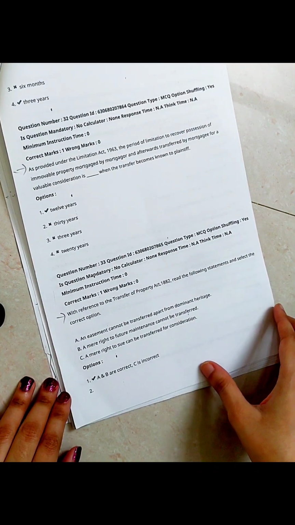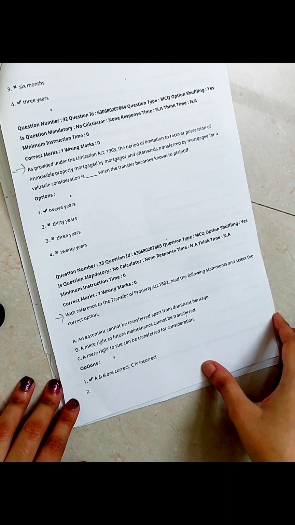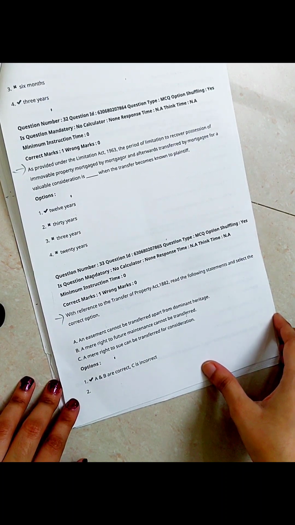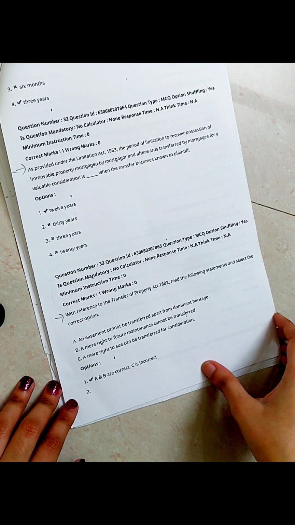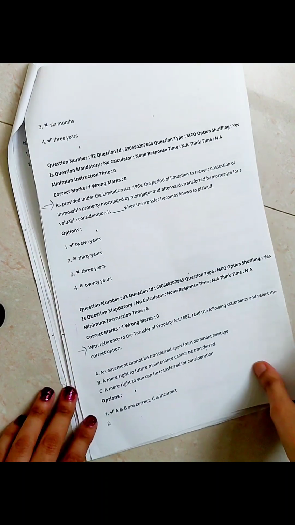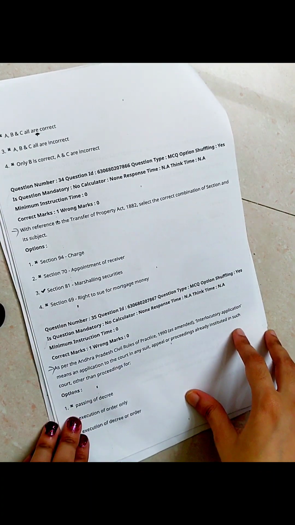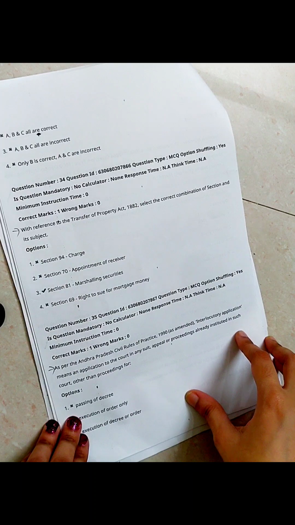With reference to the Transfer of Property Act 1882, read the following statements and select the correct option. A. An easement cannot be transferred apart from dominant heritage. B. A mere right to future maintenance cannot be transferred. C. A mere right to sue can be transferred for consideration. A and B are correct. C is incorrect. Next question. With reference to Transfer of Property Act 1882, select the correct combination of section and its subject. Answer is Section 81, Marshalling Securities.